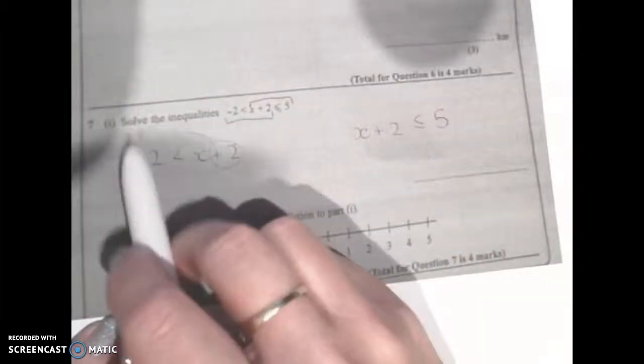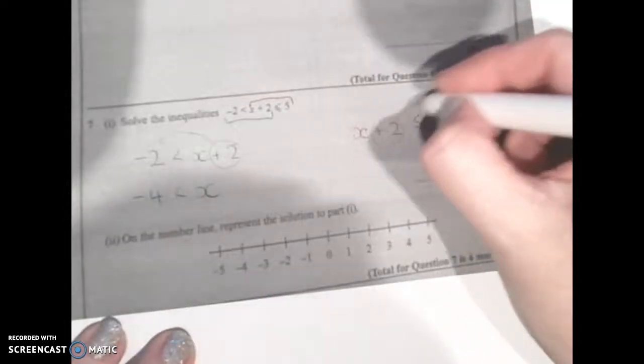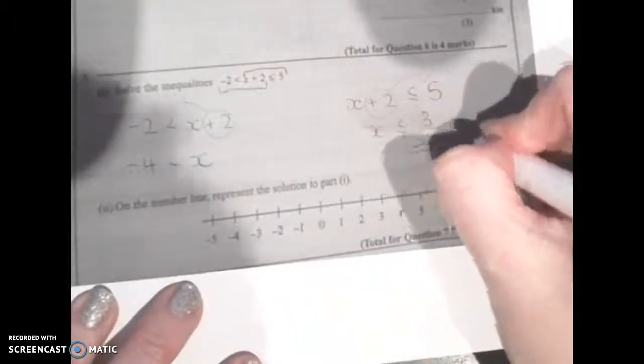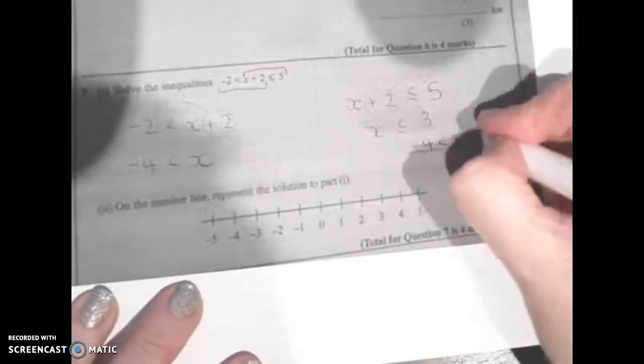So we solve this one first. It's just like an equation. That plus 2 moved to the other side would become a minus 2. So we've already got minus 2 there. Take away 2. That's minus 4. And for this one, we want to get rid of that plus 2. The opposite of plusing 2 is minusing 2. 5 minus 2 is 3. And if we put those together, your answer is that x from this side has to be bigger than minus 4. But from this side, it has to be less than or equal to 3.